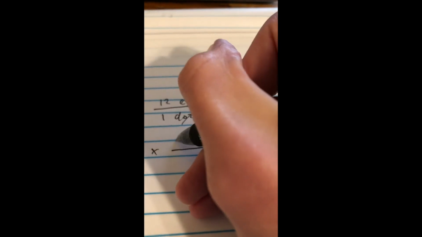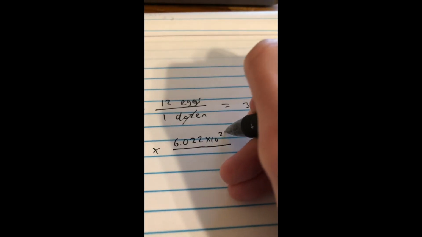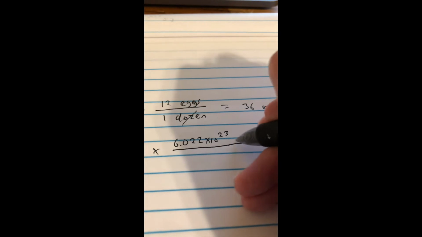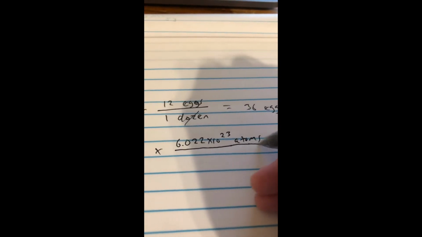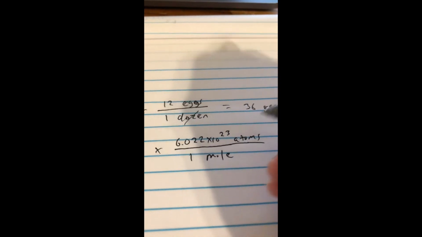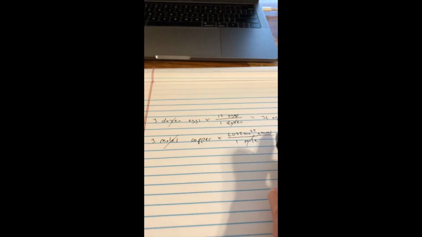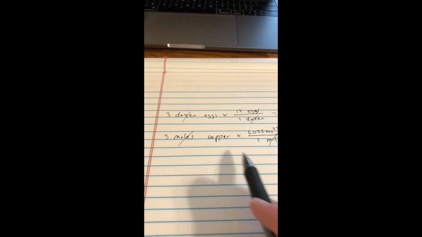It's just that instead of using 12 over 1 dozen here, we know that in 1 mole there are 6.022 times 10 to the 23rd atoms. So we'd see that moles cancel out. We would multiply 3 times 6.022 times 10 to the 23rd, and that would give us how many atoms there were in this copper sample right here.